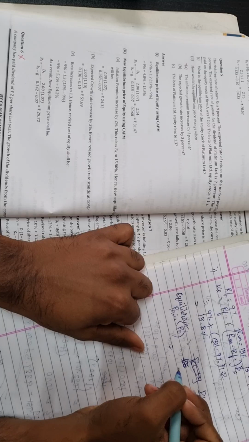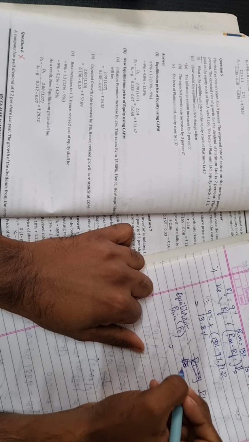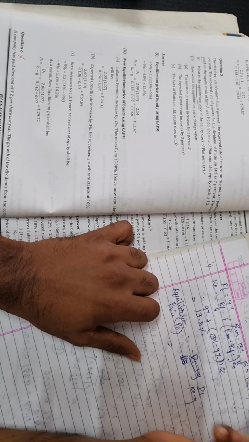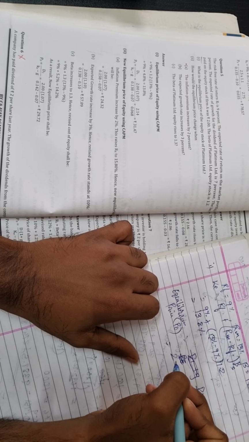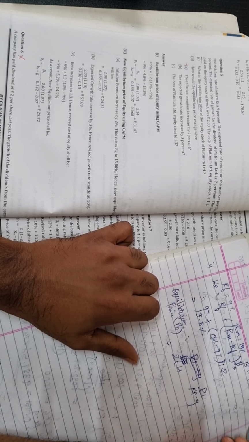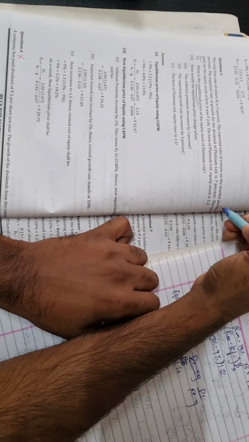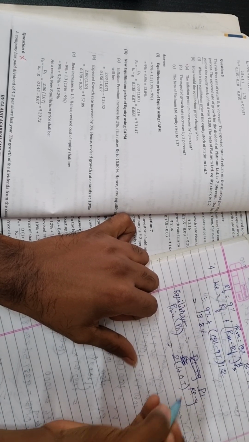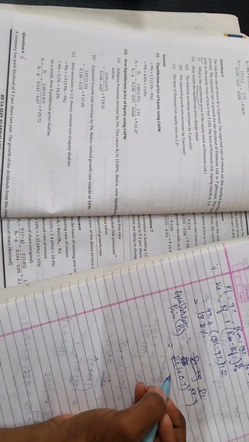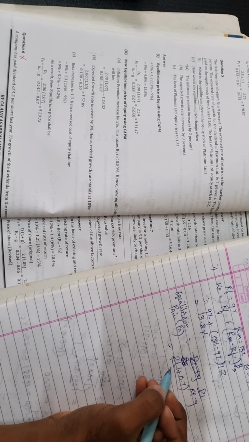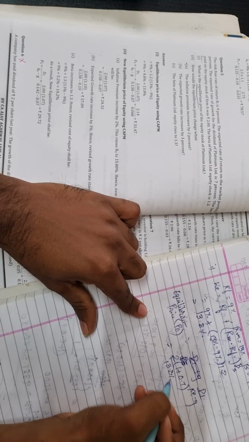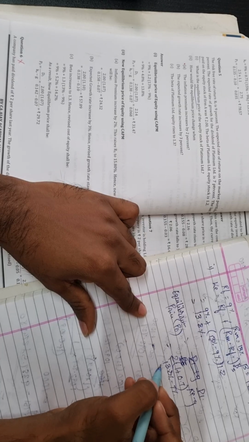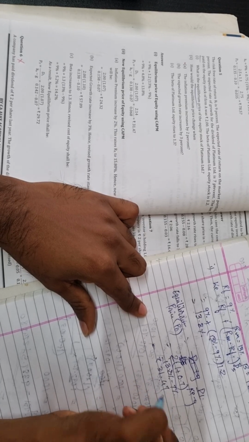D1 is given in the question: D0 is equal to 2, so 2 into (1 plus G). G given in the question is 7%, so 2 into 1.07, divided by KE, which is 13.8% minus 7%. If we solve it, we get ₹31.47.